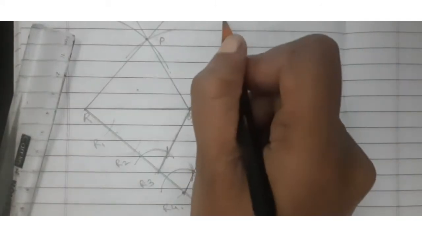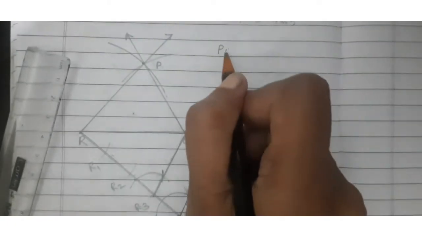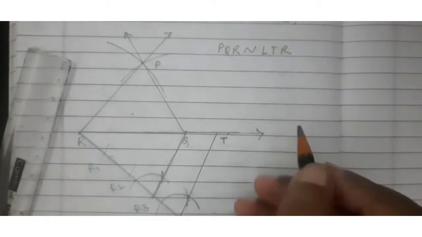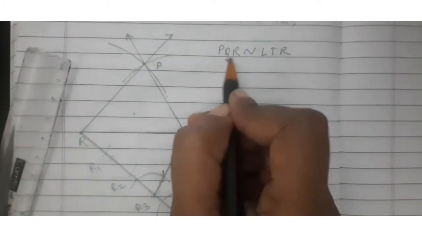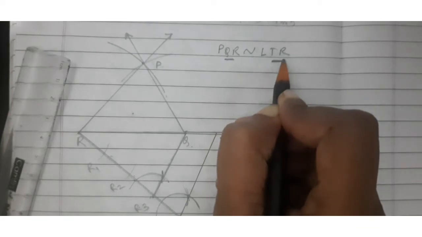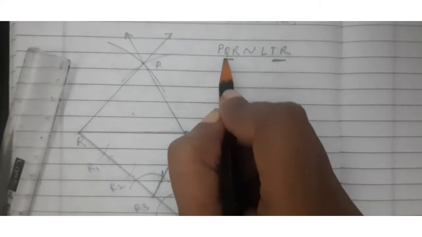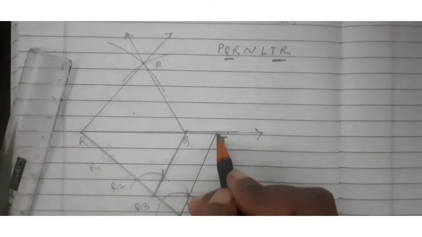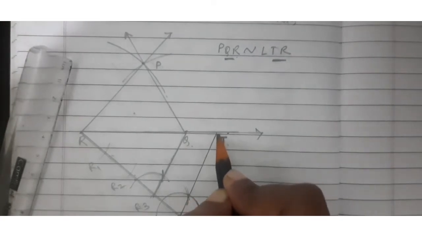Okay, why point T? Because PQR is similar to LTR, right? So RQ will correspond to TR. So R is already there. In place of Q, what will come? T. So this point will be T over here. Clear?